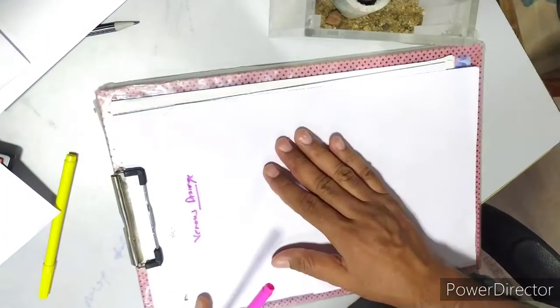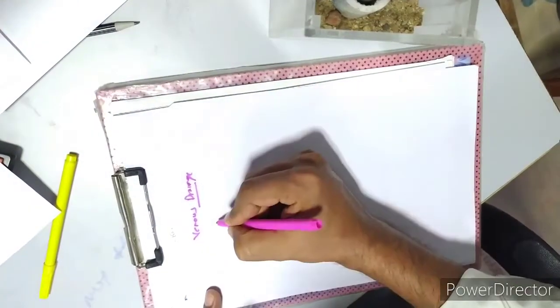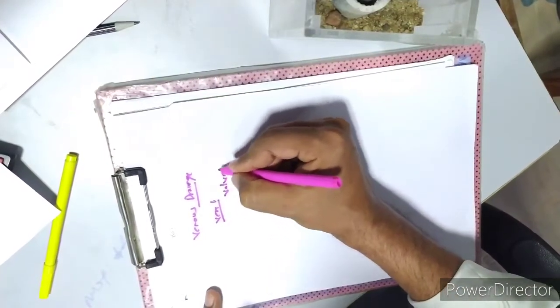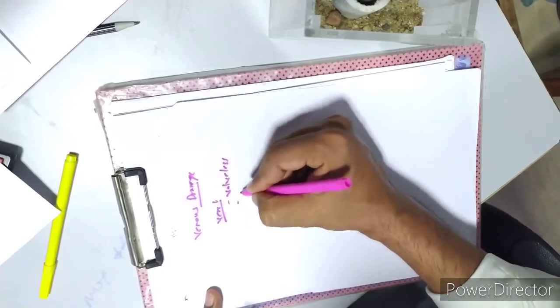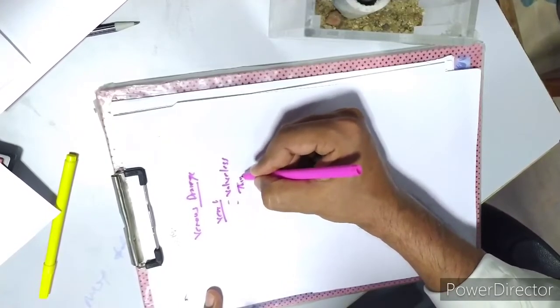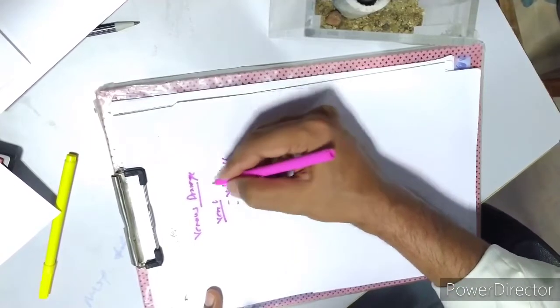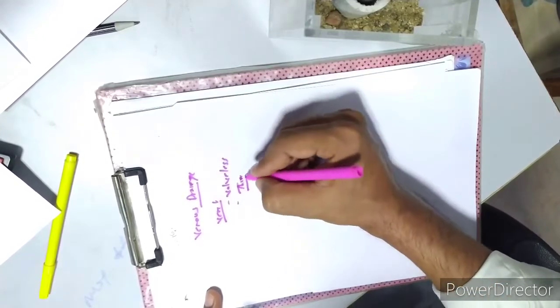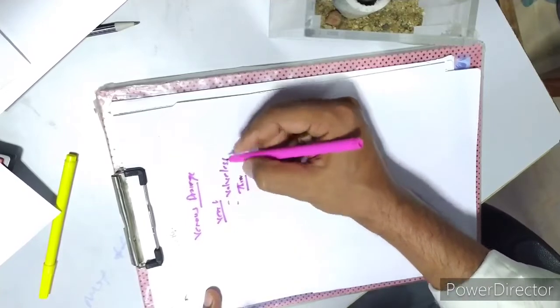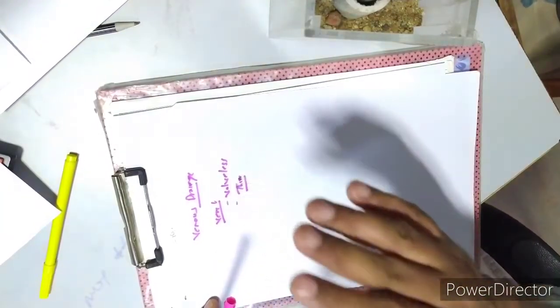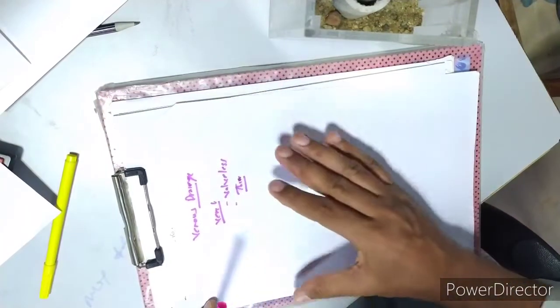Now, there are two peculiarities of the veins of the brain. First, they are valveless, and they are very thin because they do not have muscle in the wall of the vein. So they are thin veins and valveless. These are the two peculiarities of the veins of the cerebral hemisphere.